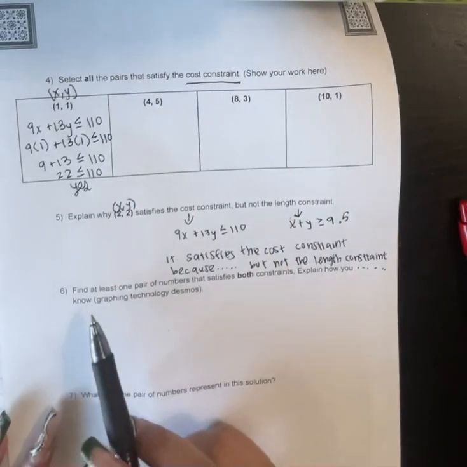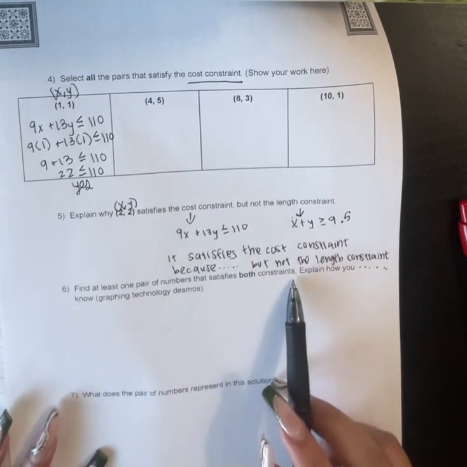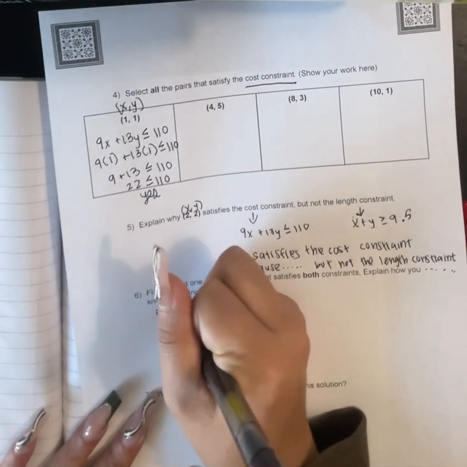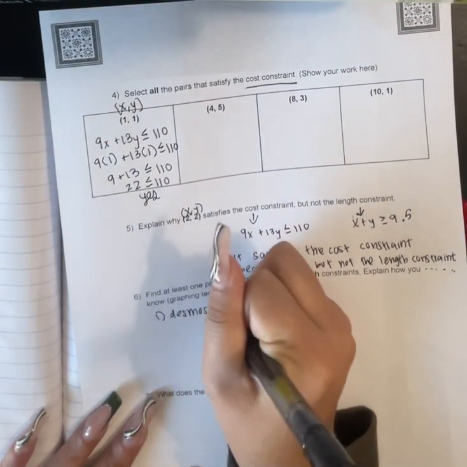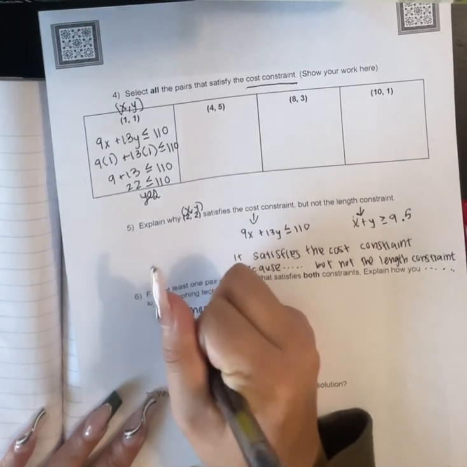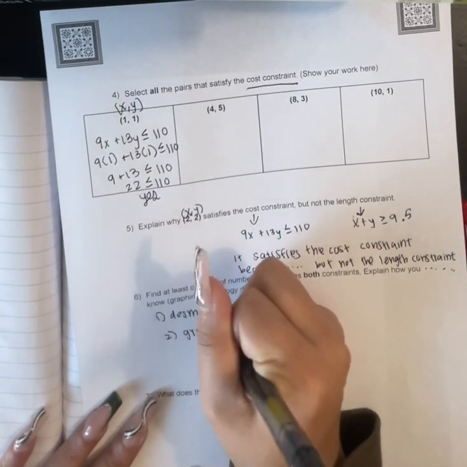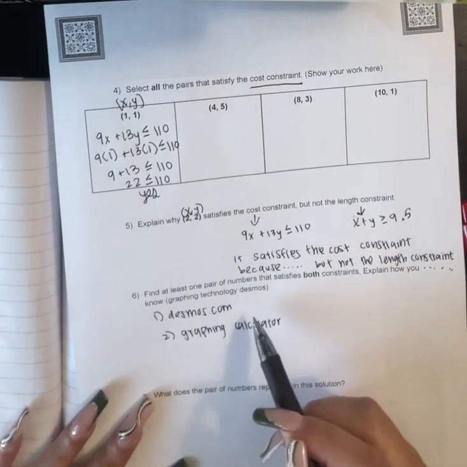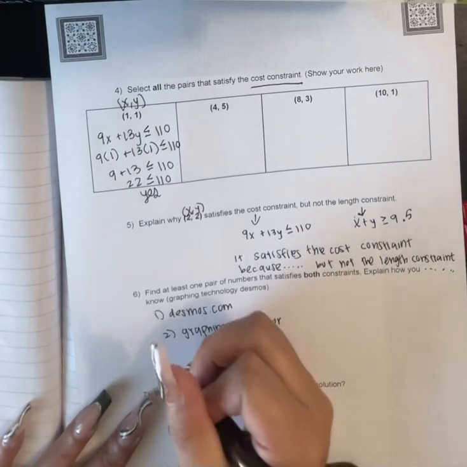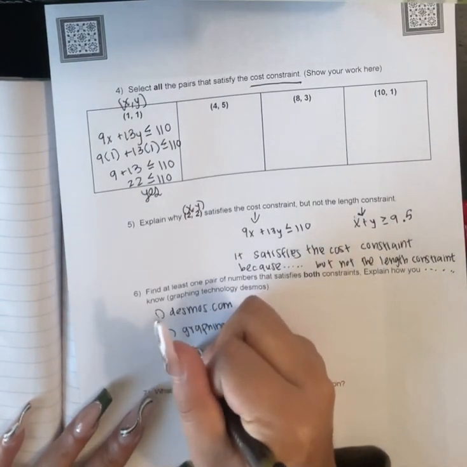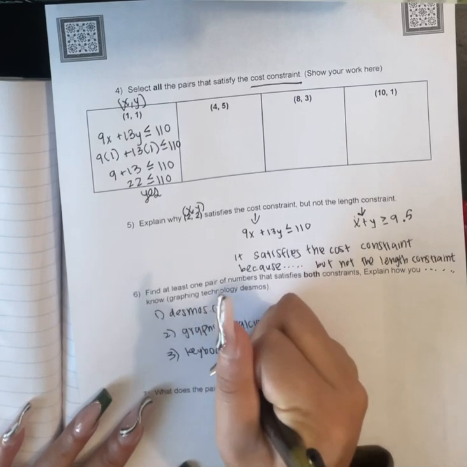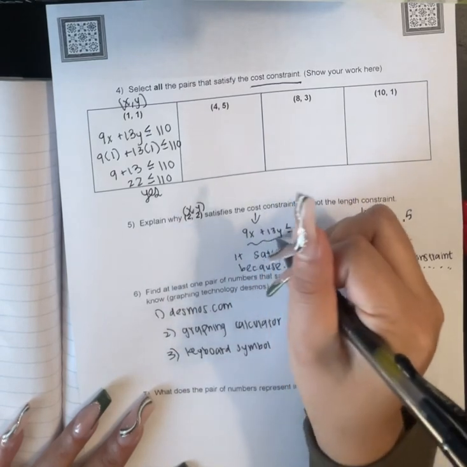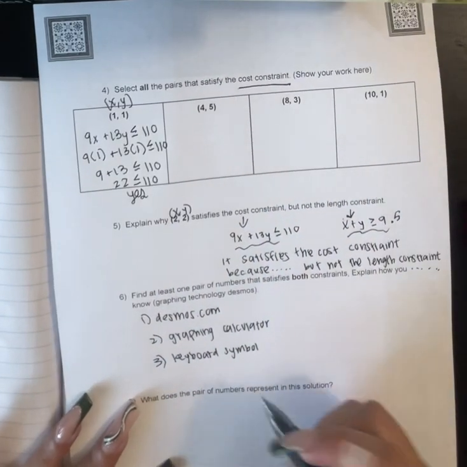And then for part 6, it wants you to graph both of the inequalities on Desmos. So you're gonna go to desmos.com, graphing calculator. And then all you have to do is type in both of these inequalities. If you need to, you could click on the keyboard symbol on Desmos in order to type in your inequality symbols. So you're going to type this and this on Desmos.